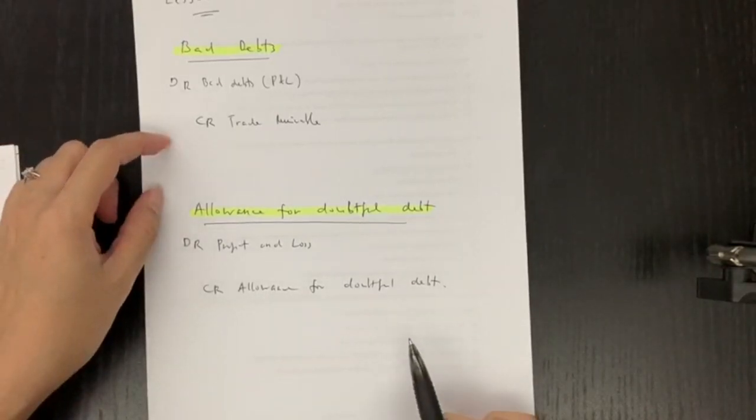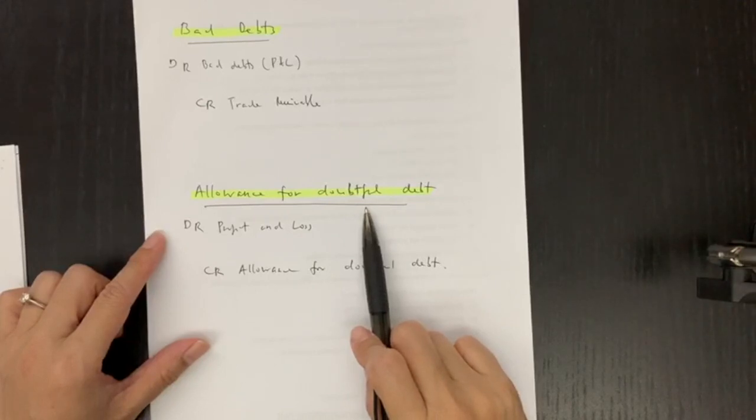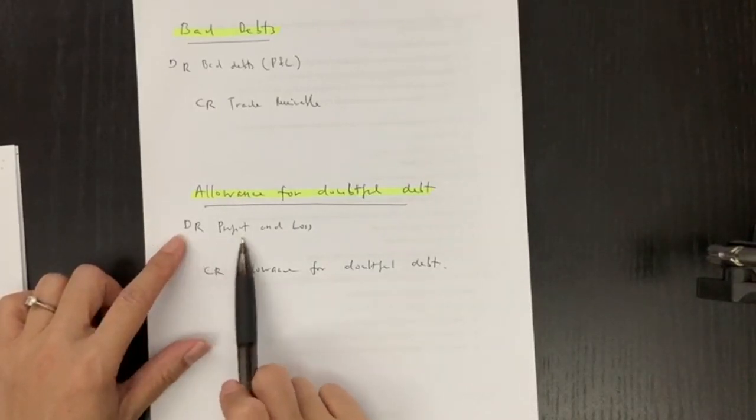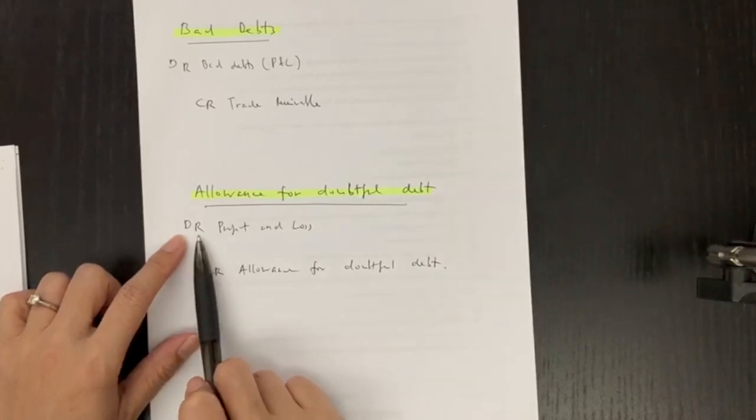Okay, after bad debts, now we come to allowance for doubtful debts. Doubtful means we are not certain. We are not sure about whether we can receive money from debtors. Therefore, we debit profit and loss. So what happens if we debit profit and loss? That means expenses will be larger and net profit will be smaller.